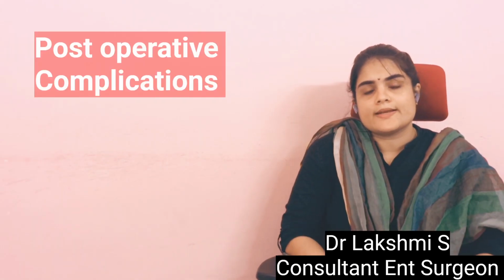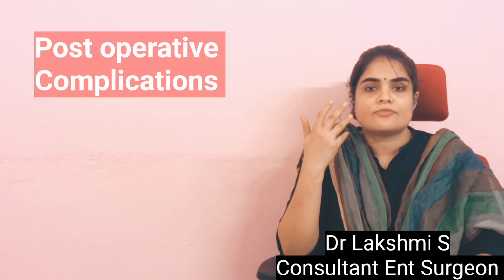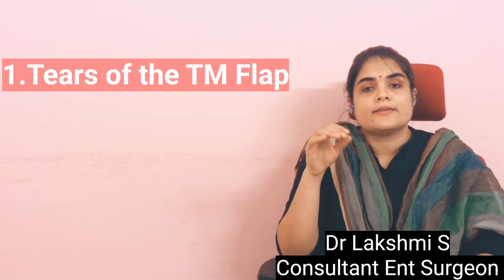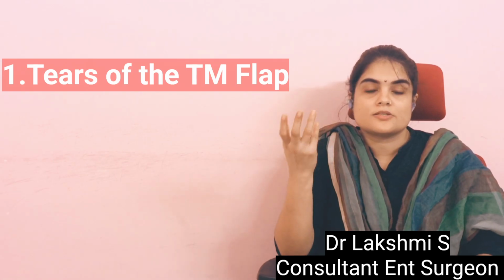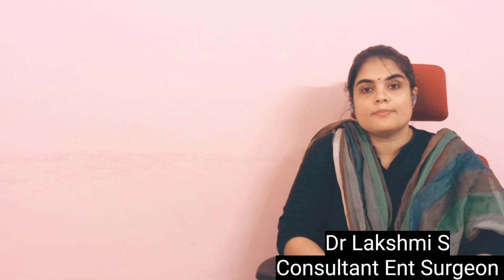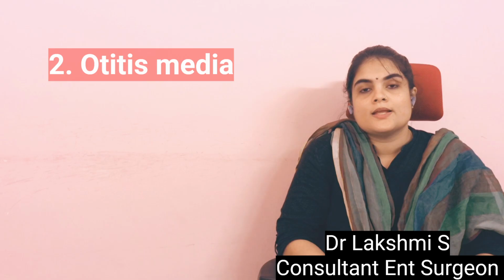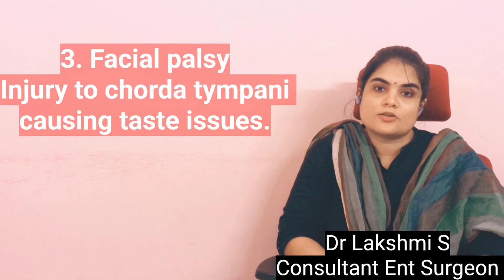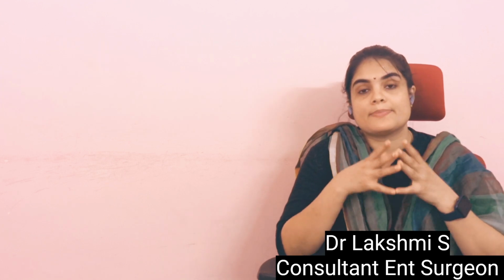Other complications are improper healing of the tympanomeatal flap, causing a hole in the tympanomeatal flap. Then the middle ear can get infection, causing acute otitis media, post-operative otitis media. Then another complication is injury to the chorda tympani nerve, causing taste loss. Then the next complication that can happen is vertigo.